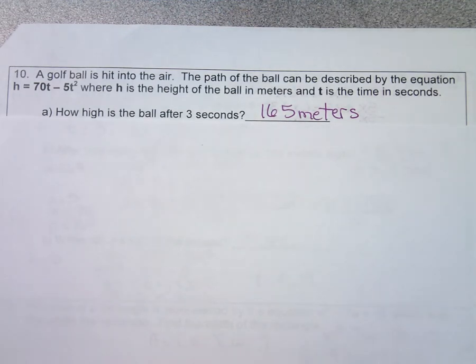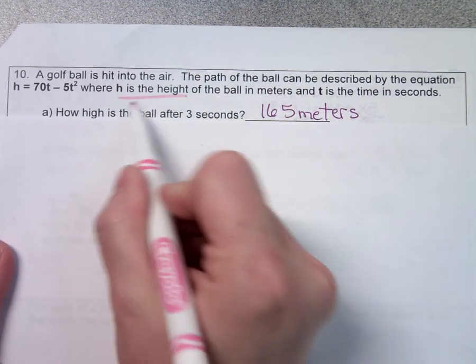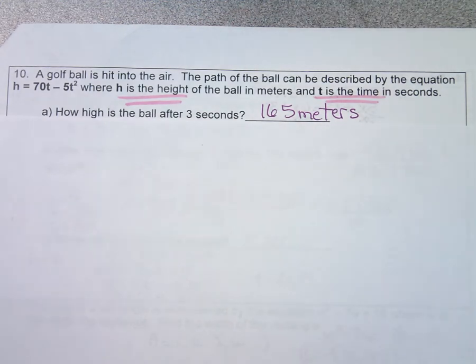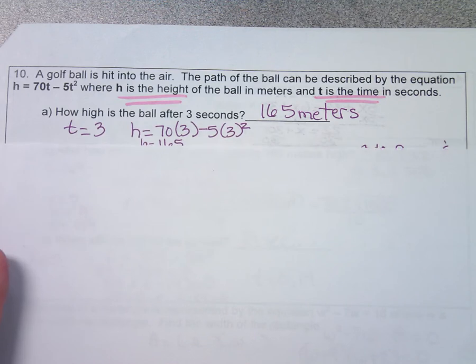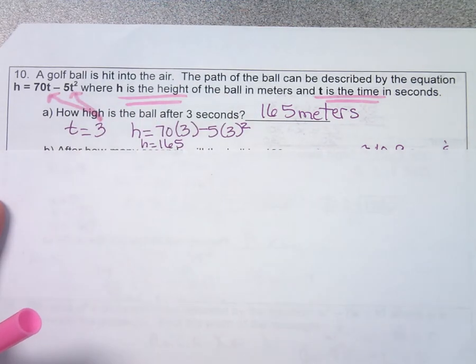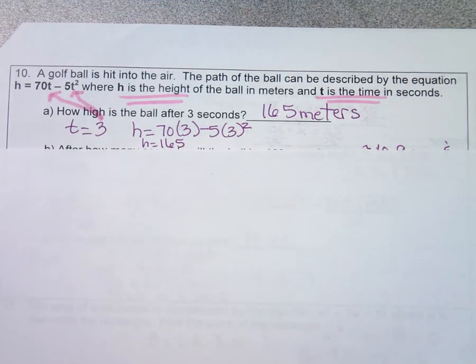Number 10 says that you have a golf ball hit into the air. The path of the ball can be described by this equation right here, where h is the height in meters and t is the time in seconds. Part A says how high is the ball after 3 seconds? Well, 3 seconds is the time, so I put 3 into my t's. So 3 goes into that t, and 3 goes into that t, and then I calculate it, and I get 165 meters.